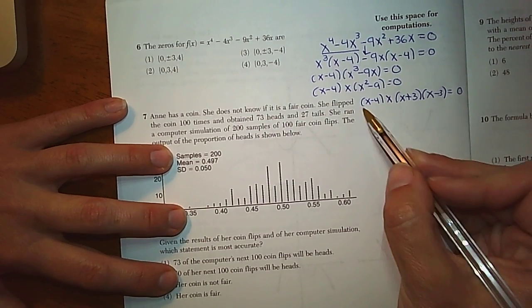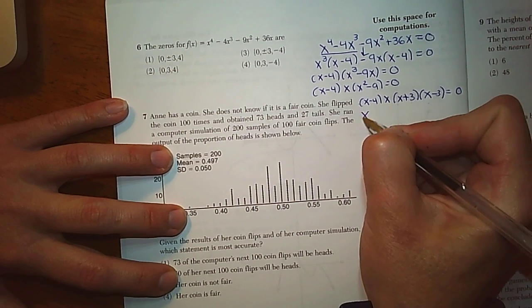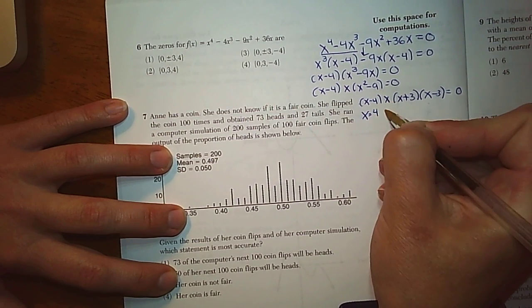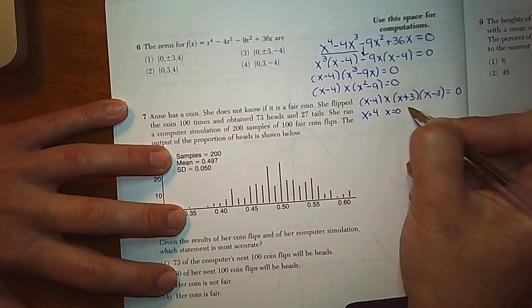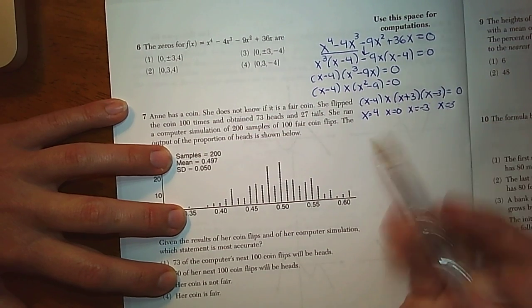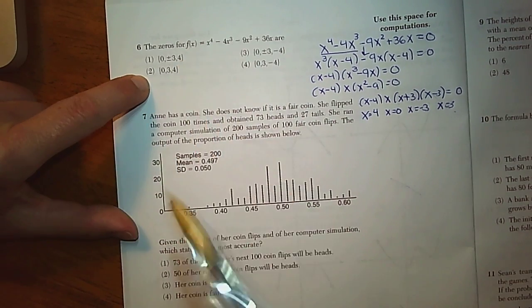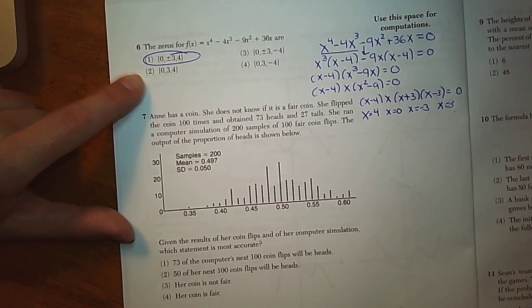All right, now each one of these pieces needs to equal 0. So that means one answer is positive 4. X all by himself, 0. This guy is negative 3, and this guy is positive 3. So which choice has all of these choices? And that's choice 1. So I'm going to circle that.